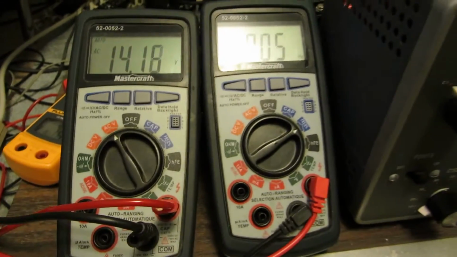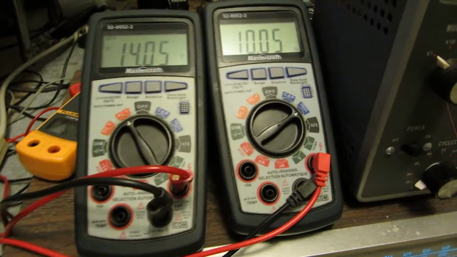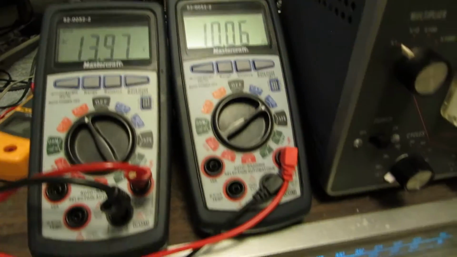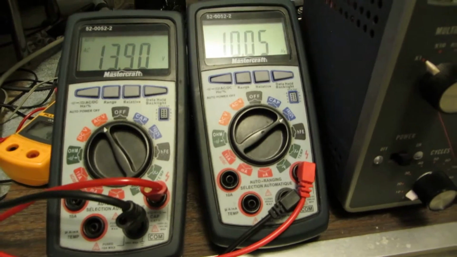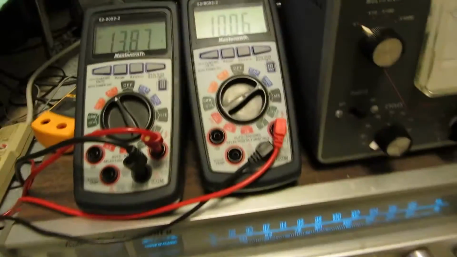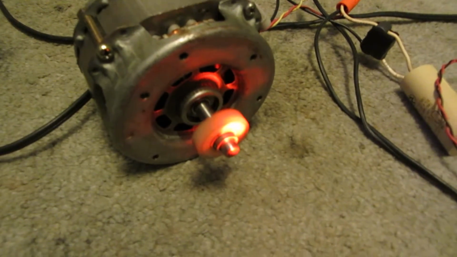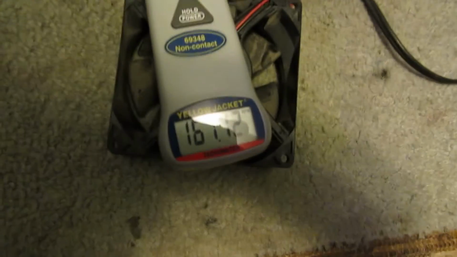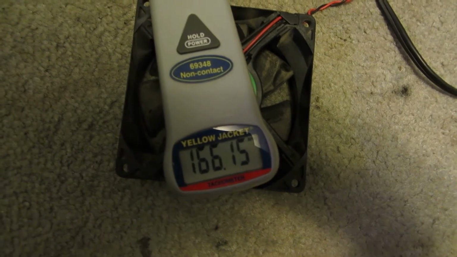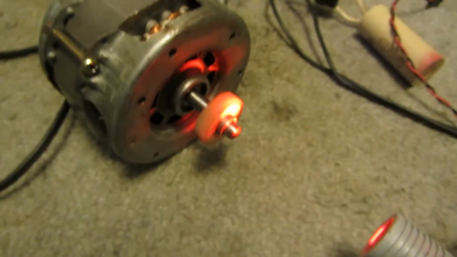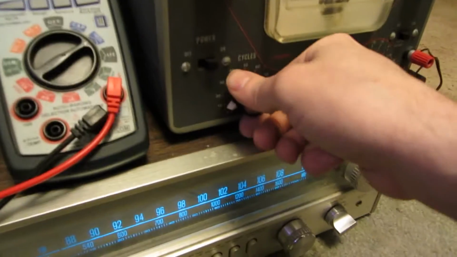And I have to control the voltage. I have to gradually bring the voltage up, otherwise the frequency goes crazy. I don't know why. It just seems to be how it works. So this is 10 Hertz, 13.5 volts. And you can see the motor is rotating slowly at 166 RPMs.